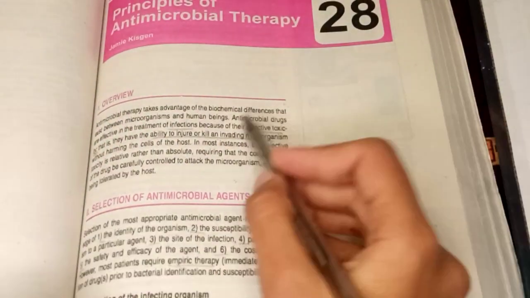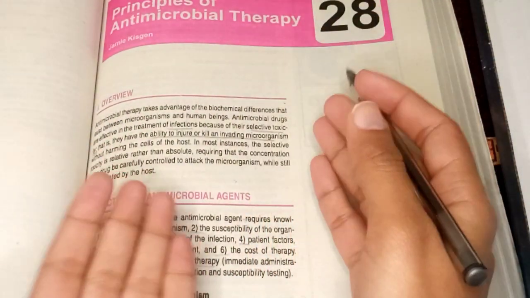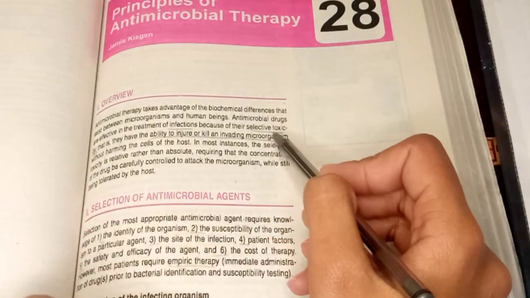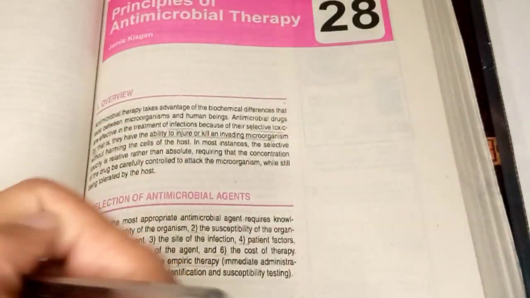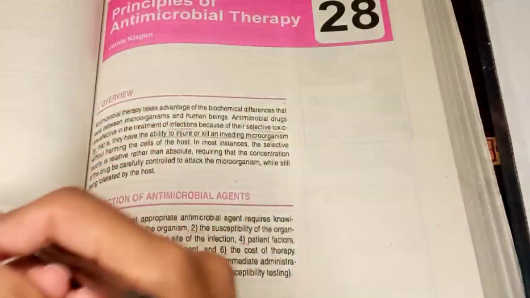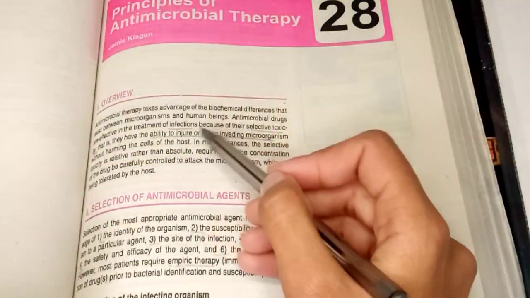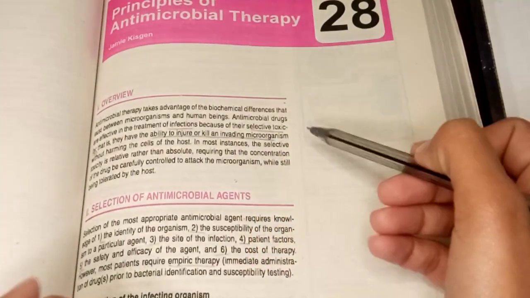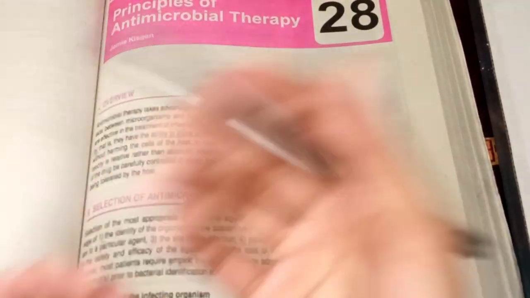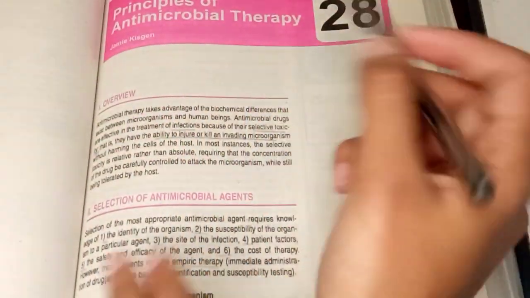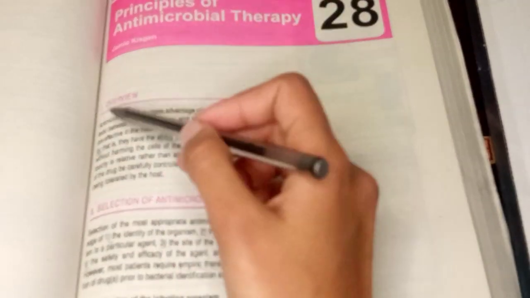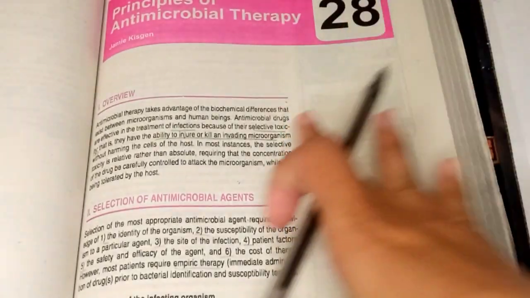Okay, so antimicrobial therapies are selective in nature, they have a selective toxicity. It means that they have such properties that they are only going to target, injure or kill the invading microorganism without damaging our cells. And as the word tells you, anti means against and microbial means microorganisms, so this therapy would be against the microorganisms. Okay, so let's move ahead.